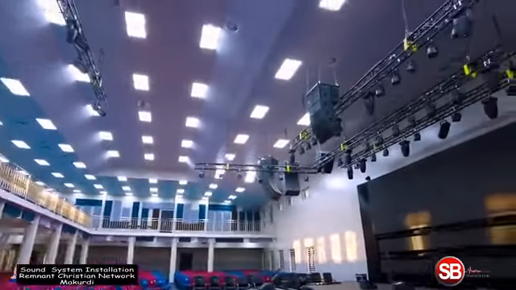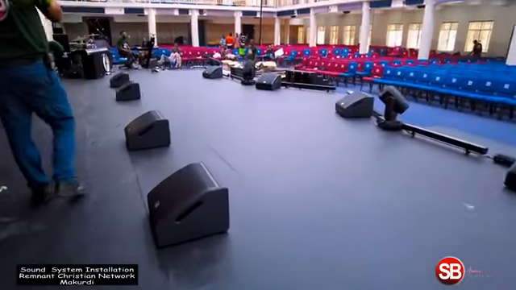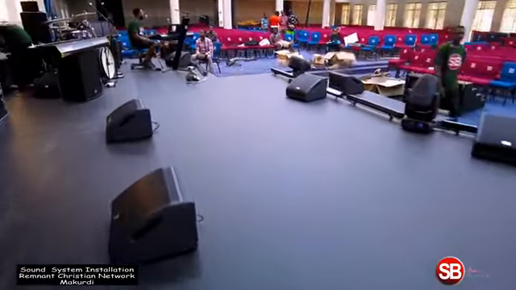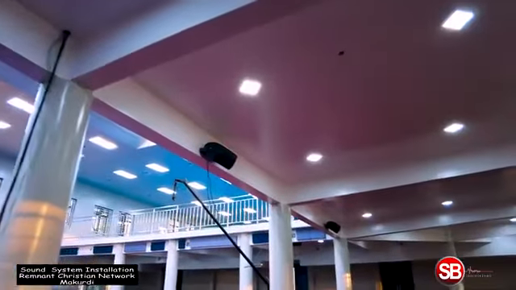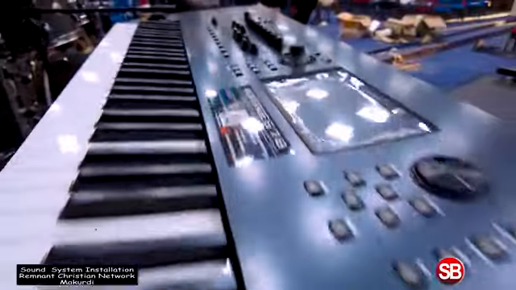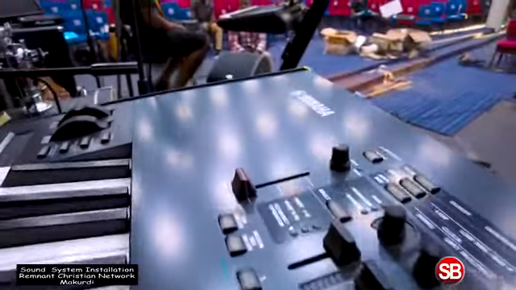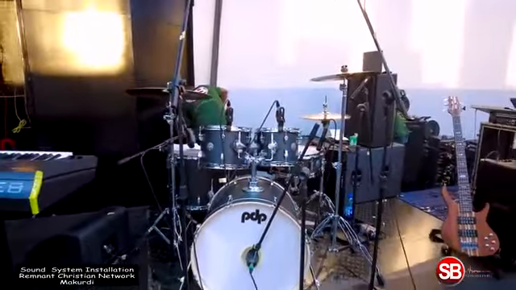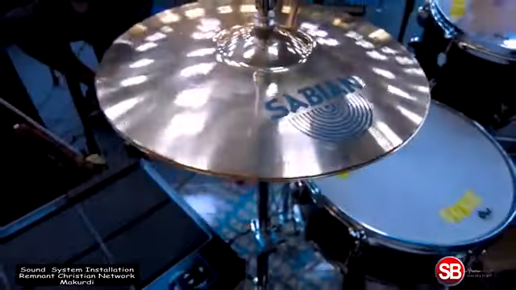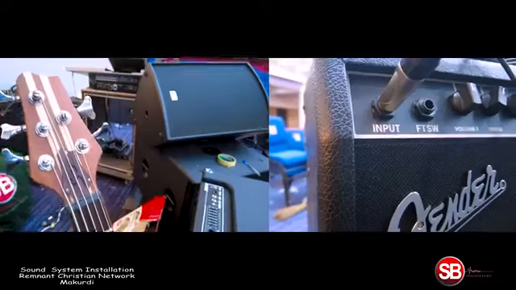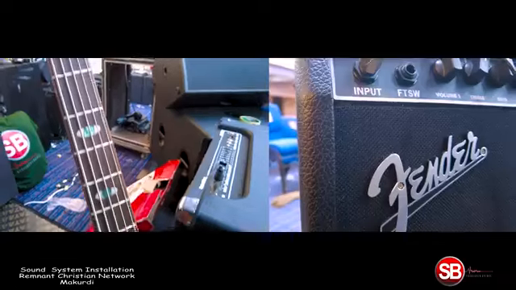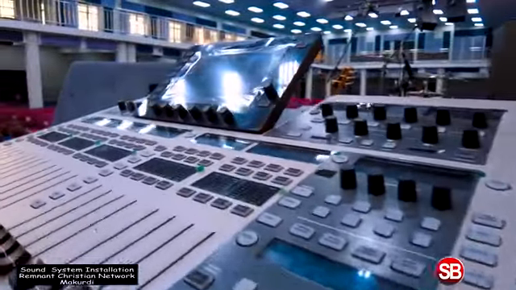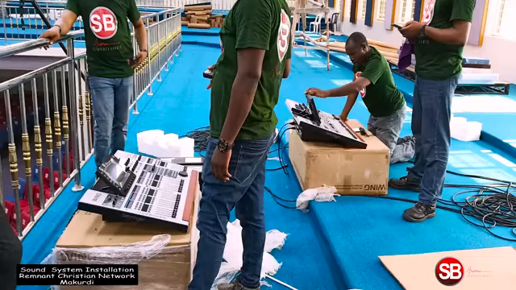The interior has been done, and as you can see, we have the floor monitors installed. Yes, we have about 14 of them. The balcony speaker cables have been installed, and for the backlines we have the Yamaha Montage and the PSR 900. We also have the DW PDP concept series with the CBN cymbals and drum machine. Also, we have the Fender combos and guitars that have been installed. We also have the 3 Behringer Wing digital mixers.